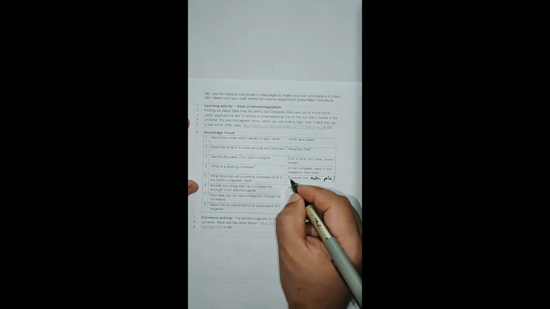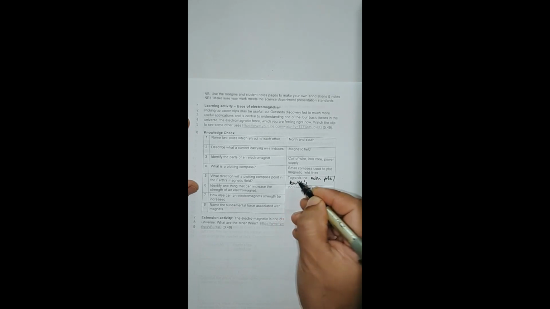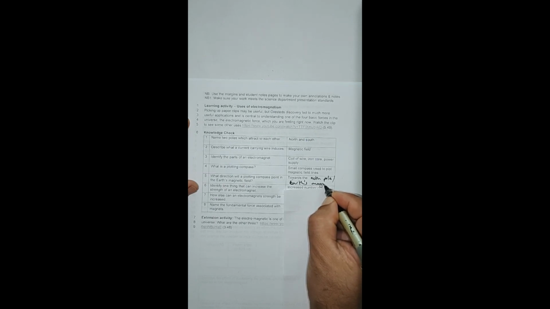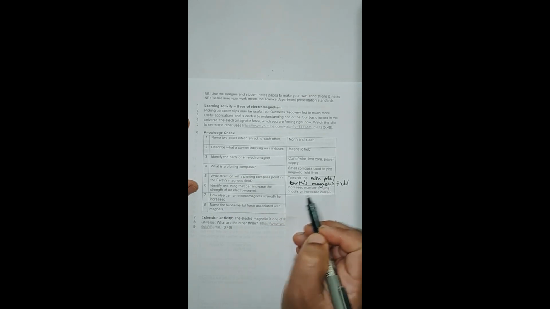Question number 5. What direction will a plotting compass point in the Earth's magnetic field? Towards the north pole, or you can say towards the Earth's magnetic field. Identify one thing that can increase the strength of a magnetic field. So you have a choice of either increase the number of turns of the coils or increase the current. And if you picked one of them, you can pick the other one for question number 7.